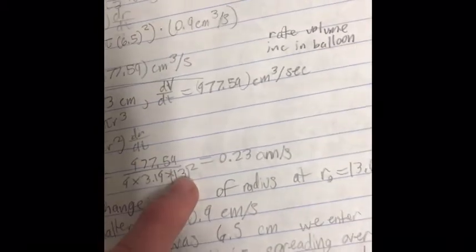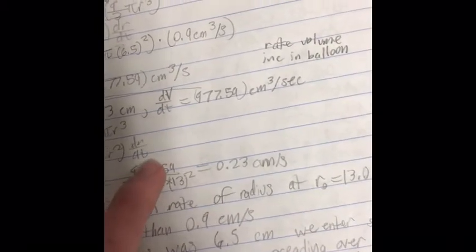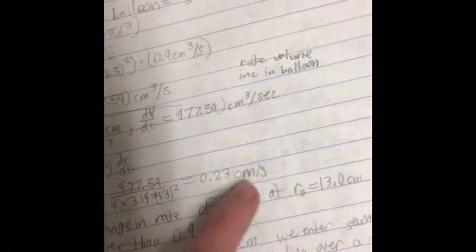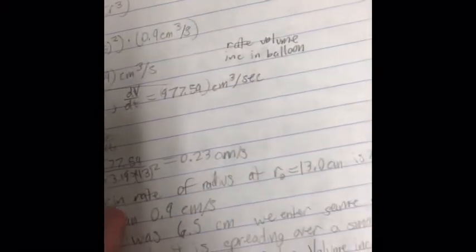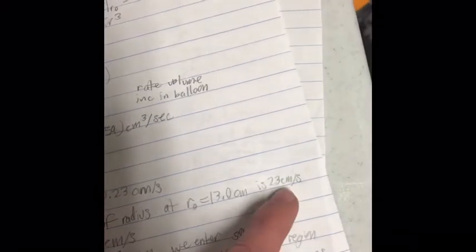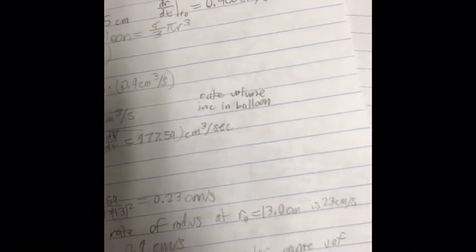So that's why I got 4 pi r squared, and then the derivative of the volume equals 0.23 centimeters per second. So I just said the change in the rate of the radius at 13 centimeters, which is what we used for the radius, is 0.23 centimeters per second.